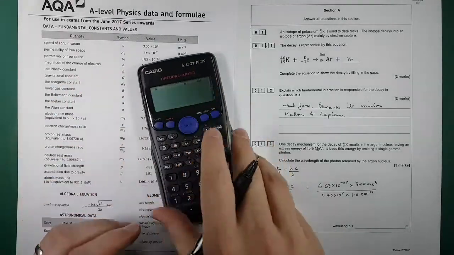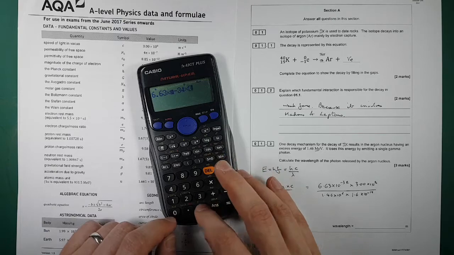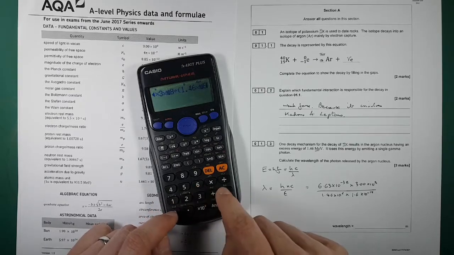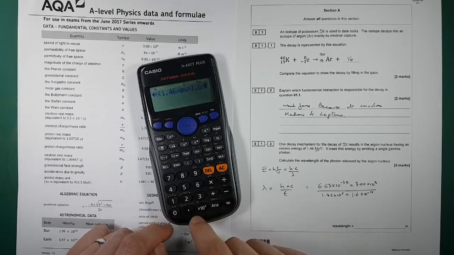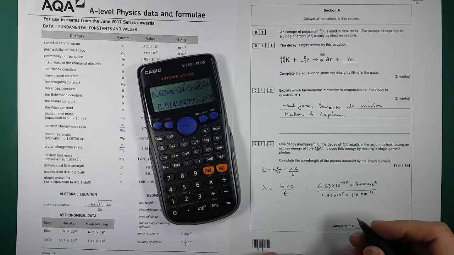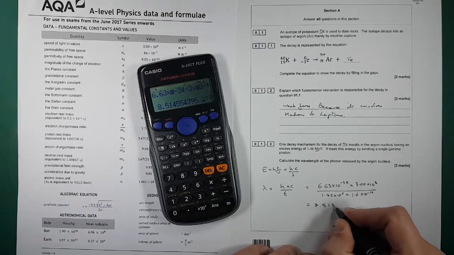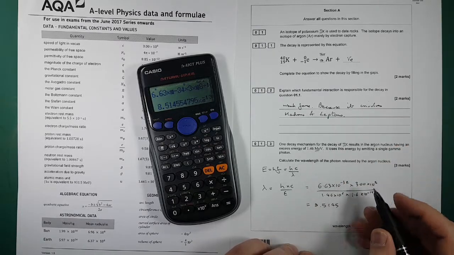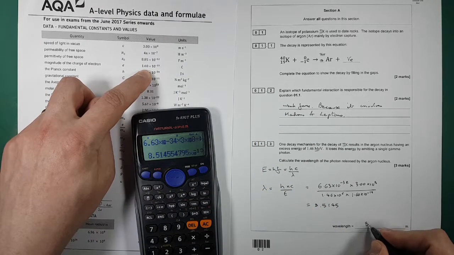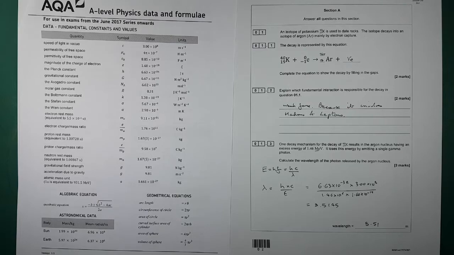So all of that gets shoved in the calculator. 6.63 times 10 to the minus 34 times by 3 times 10 to the 8 divided by all of this, 1.46 times 10 to the 6 times by 1.6 times 10 to the minus 19. And that gives you a wavelength. It's pretty small, which is what you'd expect from a gamma. So everything is to 3 significant figures, because that's written to 3SF here. So we can write this to 3SF. 8.51 times 10 to the minus 13 meters to 3 significant figures. Okay.